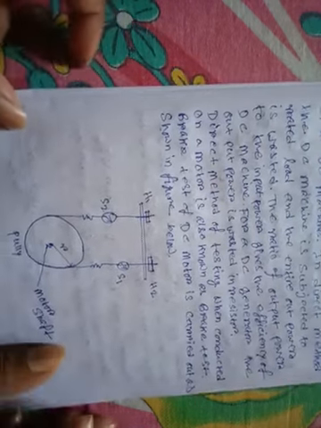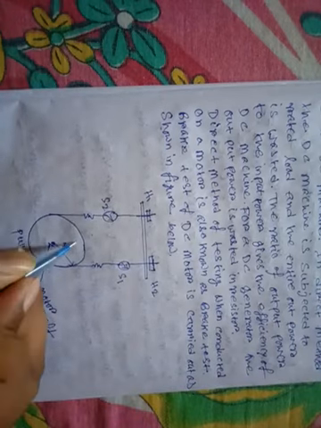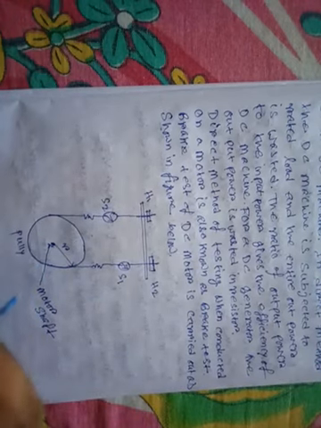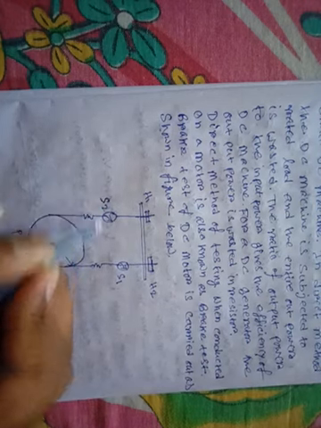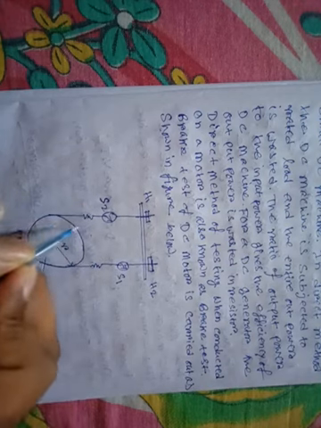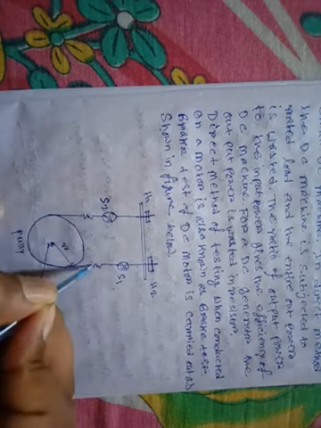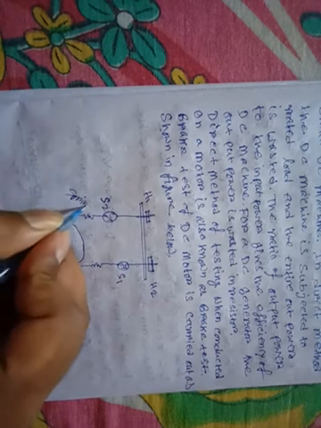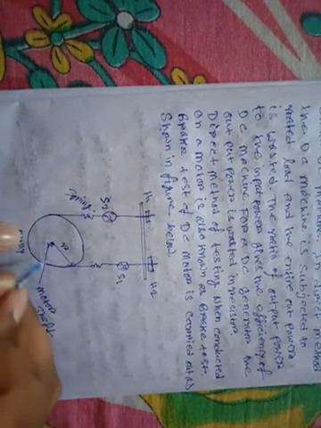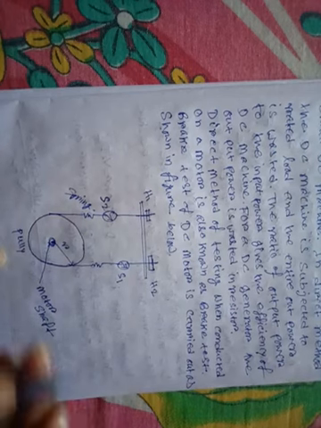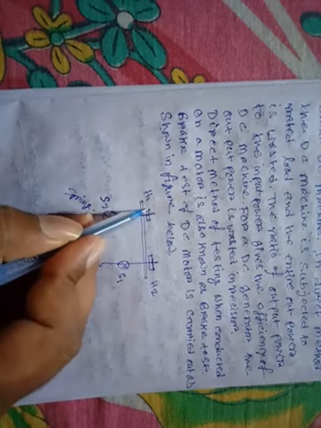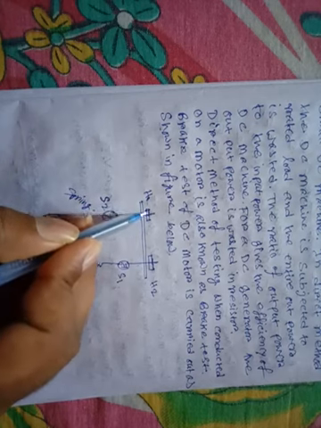This is the figure of the brake test of a DC motor. It is the pulley of a DC series motor, with radius R. The balance weights S1 and S2 are connected to the pulley by a spring. This is the rotor shaft, and this is the pulley radius. There are two hand wheels, H1 and H2.